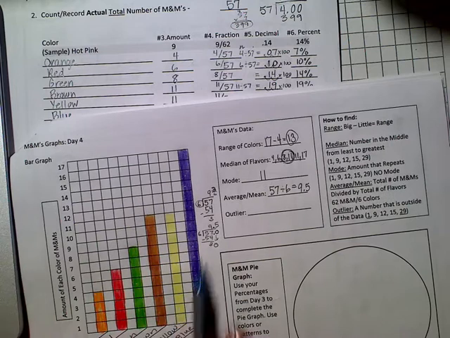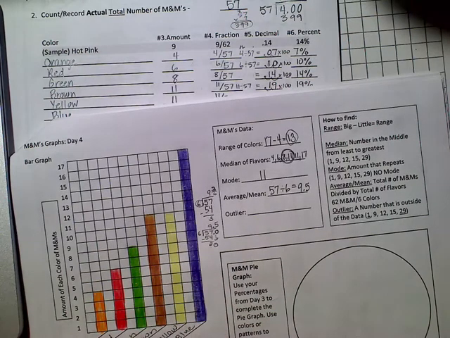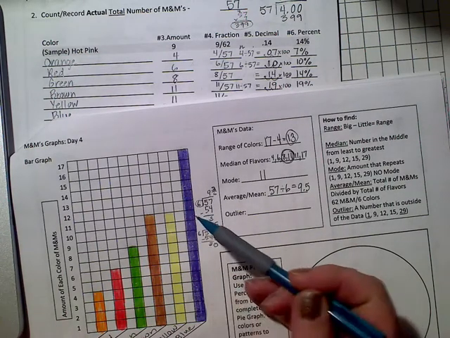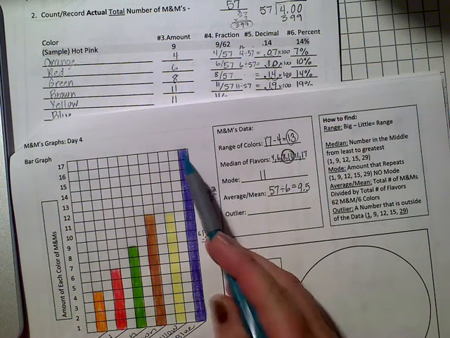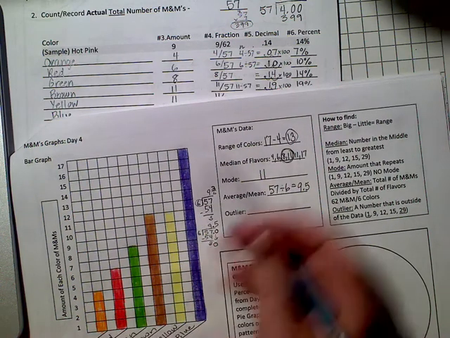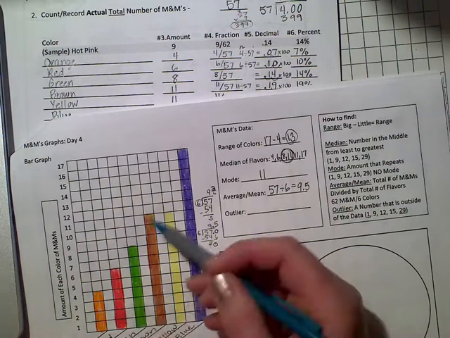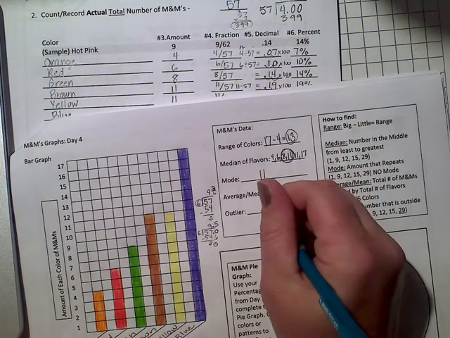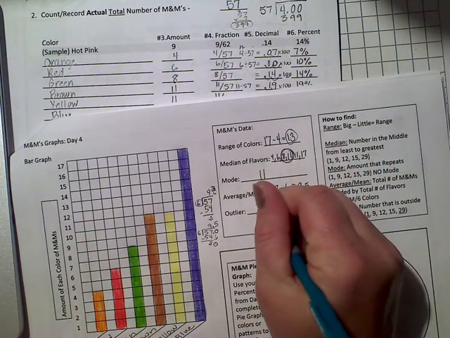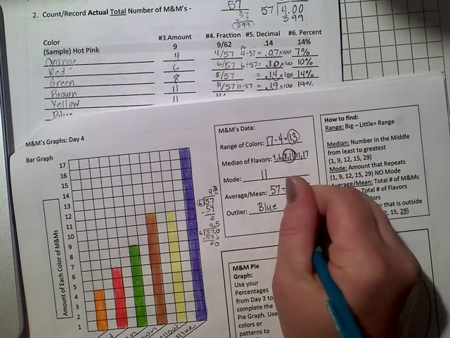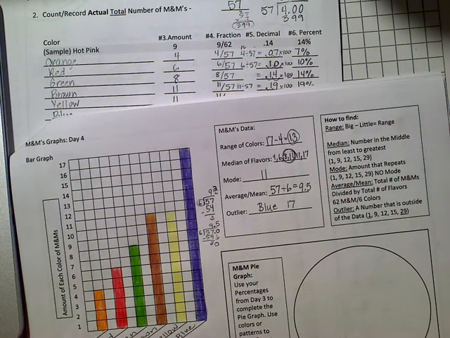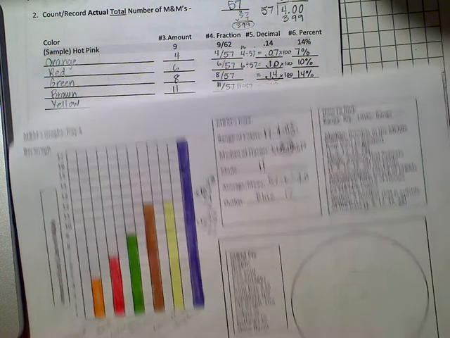And do we have an outlier, one that doesn't really fit? I'm going to say that our outlier that is on the outside is definitely blue. I mean, that's 6 on the other side. Most of these are like 1 to 3 difference. I'm going to say blue with 17. That's quite a ways out there.